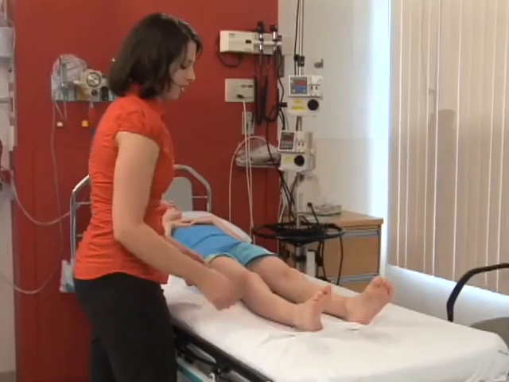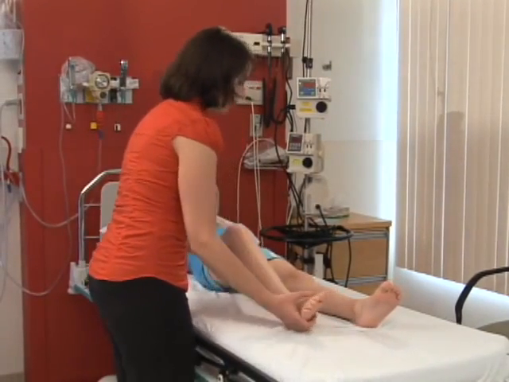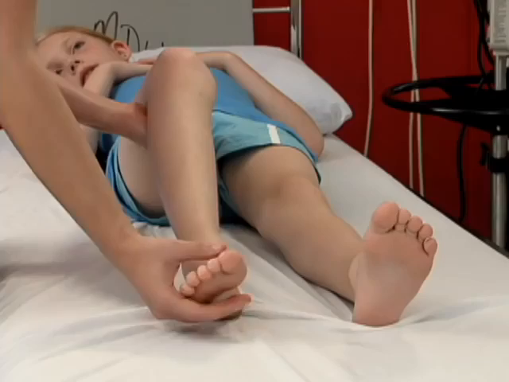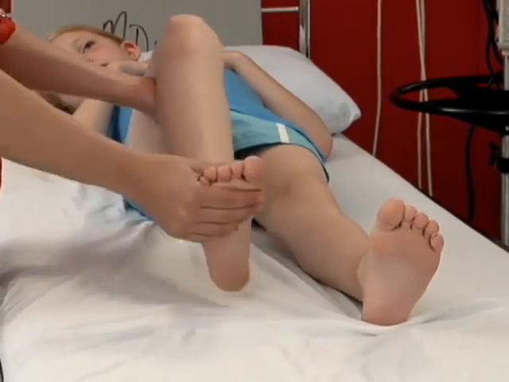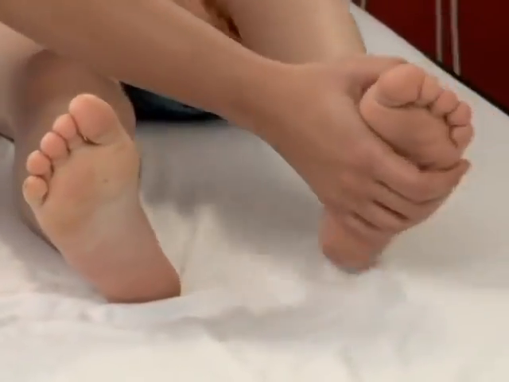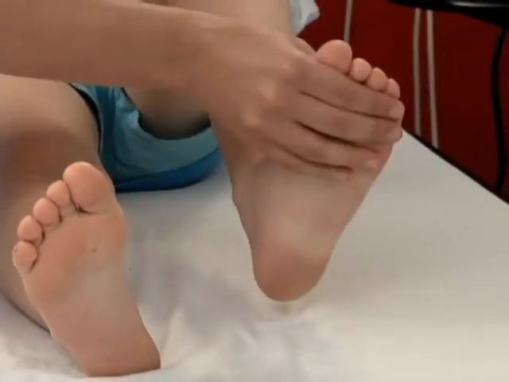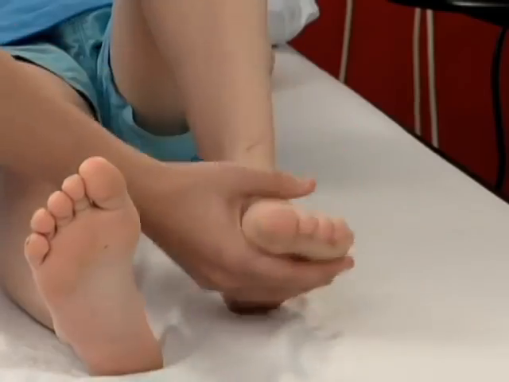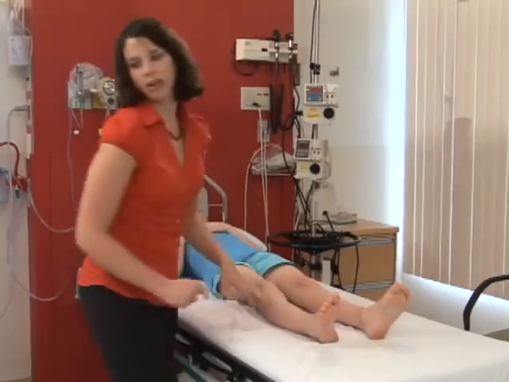Good job. All right, now I'm going to bend this knee a little bit like this. And just relax your ankle. I'm going to move your ankle, okay? In the lower limbs, it is important to assess for clonus, a rhythmic series of muscle contractions present when there is increased tone. Good job. Perfect.